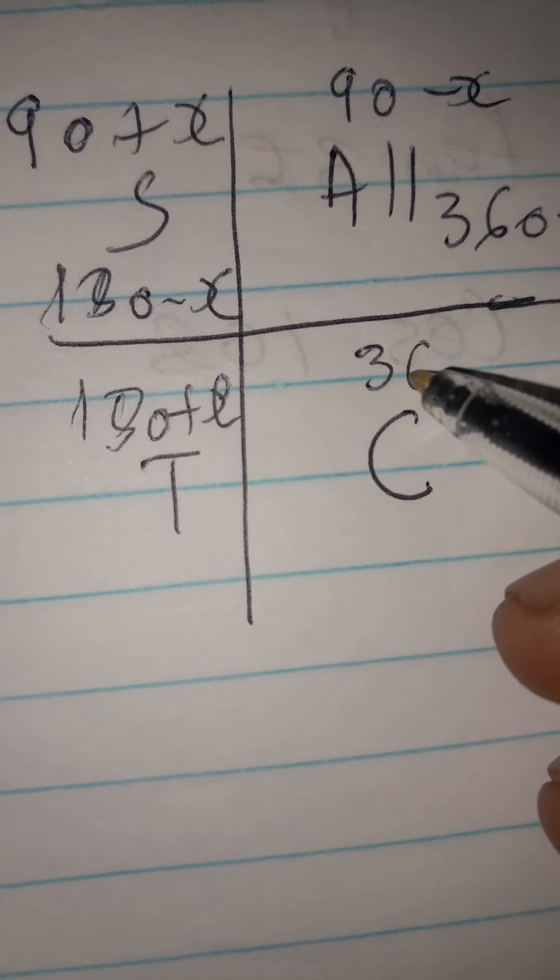Here it's going to be 90 minus x. Here it's going to be 360 plus x, and here it's going to be 90 plus x, and here it's 180 minus x, and here it's 180 plus x. Okay, and here we have 360 minus theta, and we have a negative angle, which is negative theta.